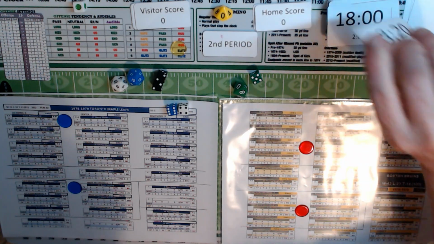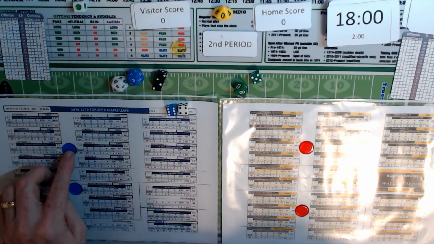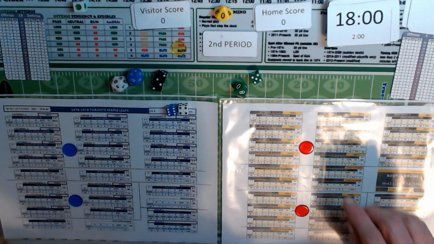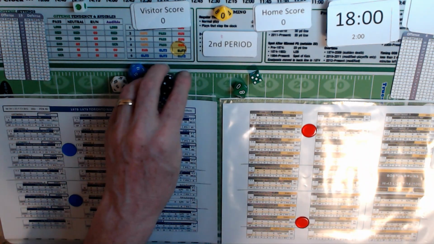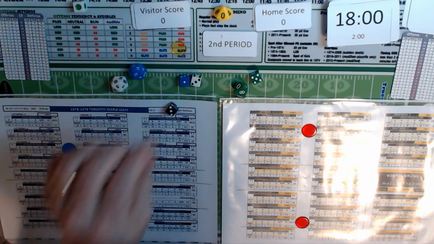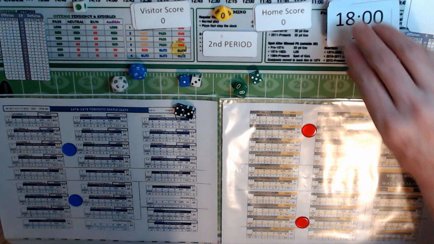And the time winds down and we get a line change, and we're going to have line 3 for Toronto defensive pair 2 and line 2 for Boston defensive pair 3. +2 to Boston and a 7, no action.